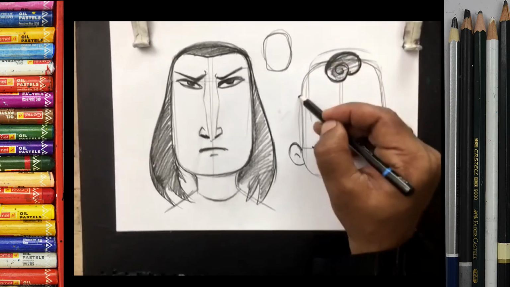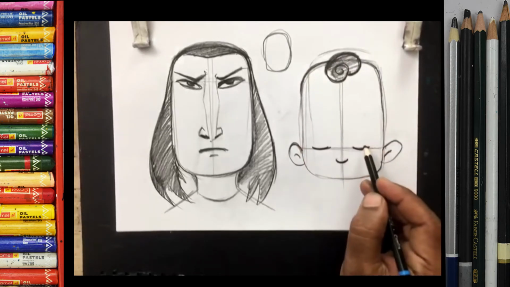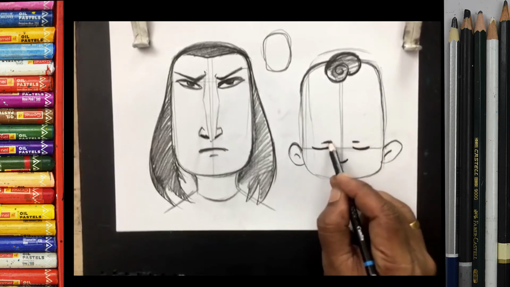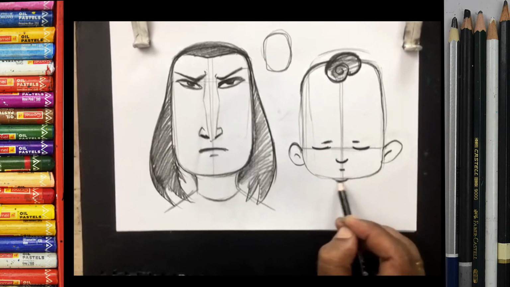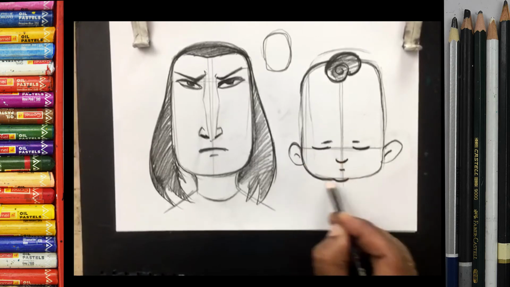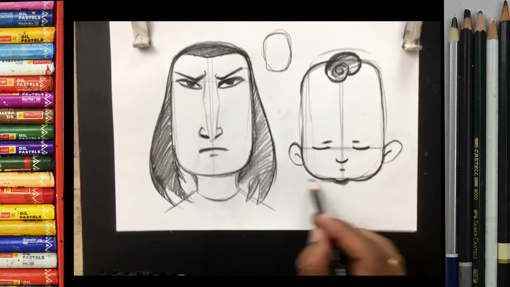Make the hairstyle. Okay. Like this. Make it a little bit like this.